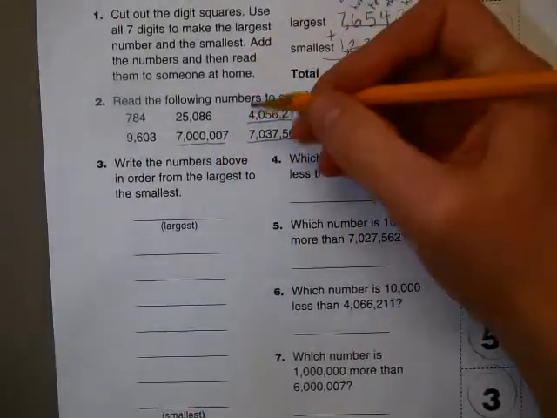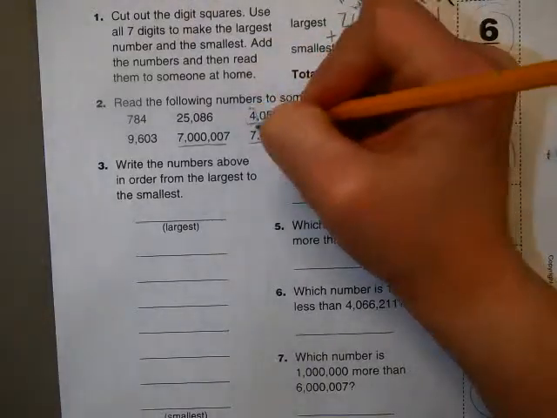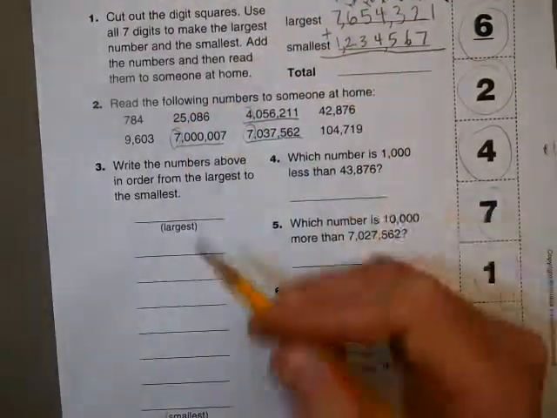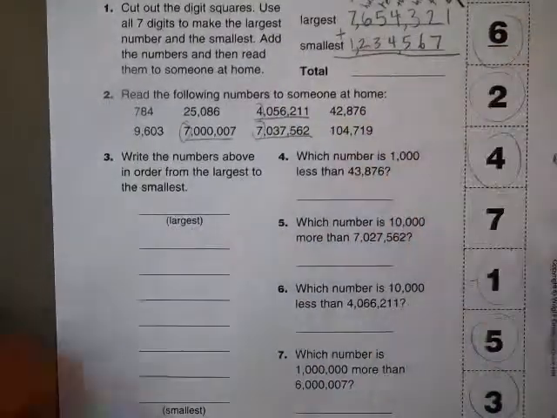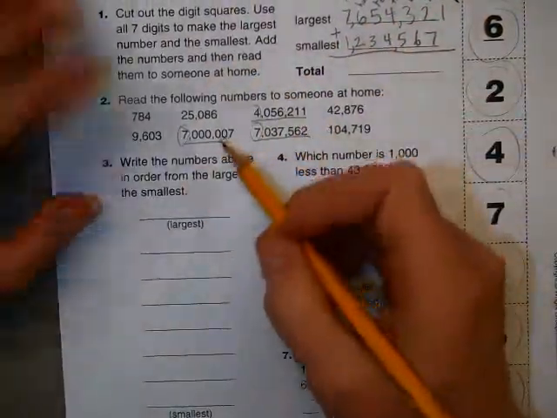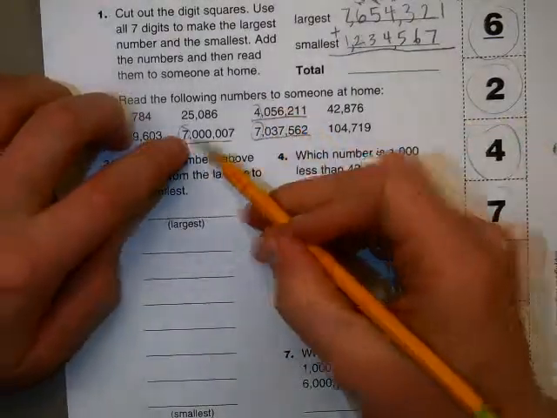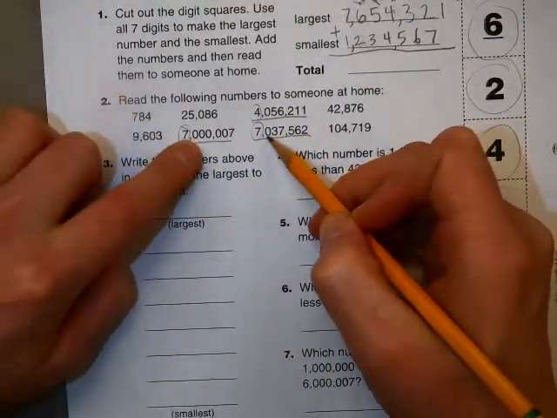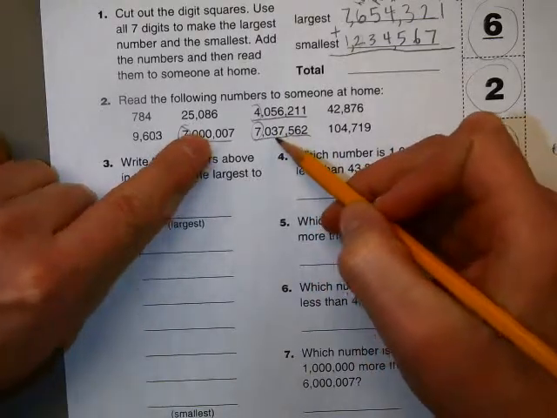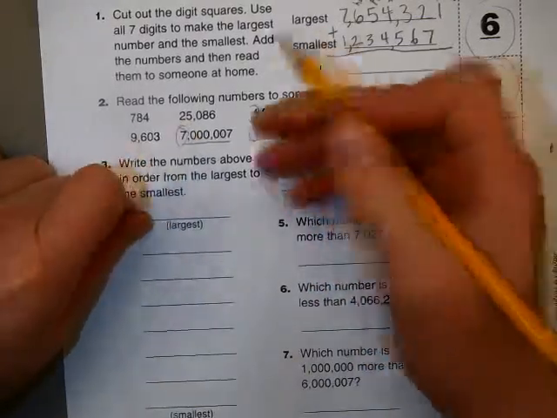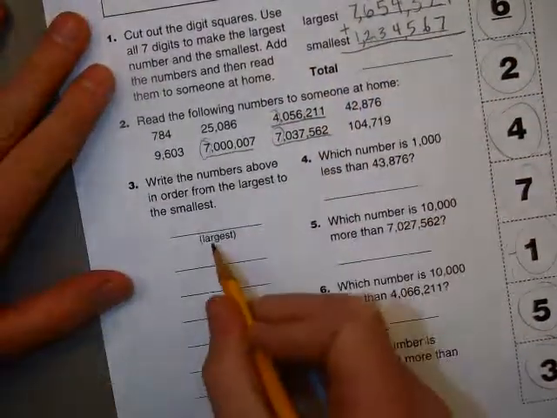So I'm going to start with the furthest digit to my left on all of these. Well, I know that 7 is bigger than 4, so this is not the biggest number. And I know, so then I have to go 7, and I have to go the next number over, to the right. Both are 0, so I've got to go one more number over. This one is 0, and this one is 3. So this is going to be my biggest number, my largest number.